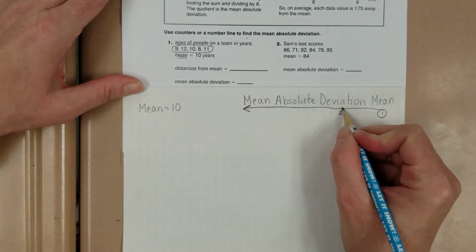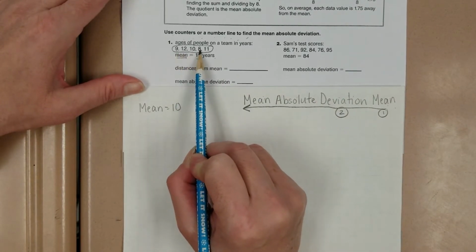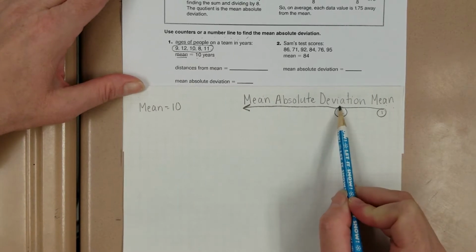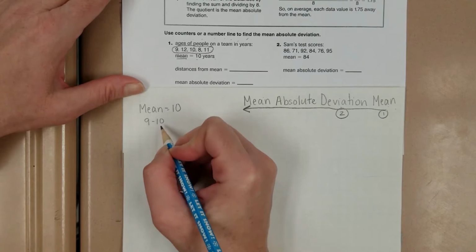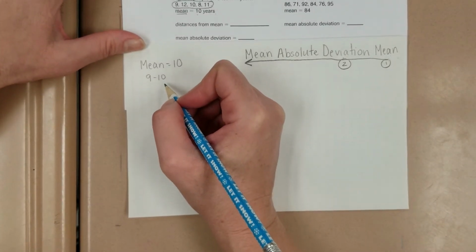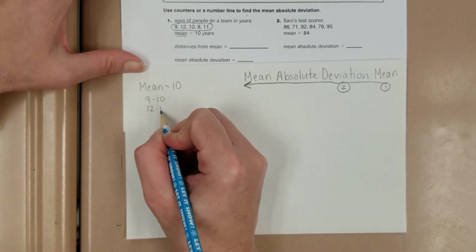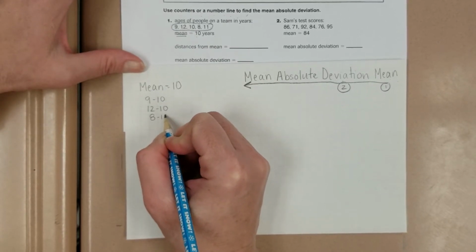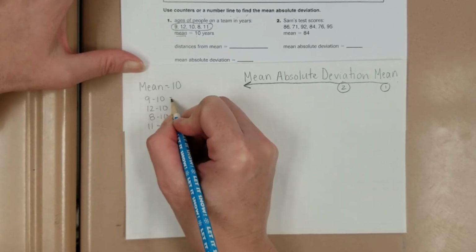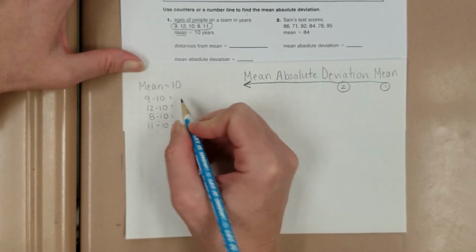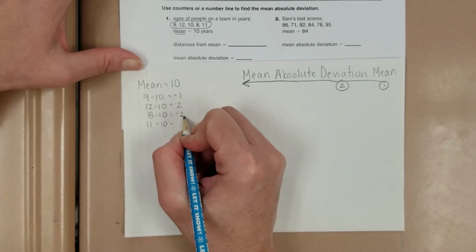Step 2, we need to figure out how far away each of these data points deviates from the mean. So we're going to do 9 take away 10, 12 take away 10, 8 take away 10, 11 take away 10. That's -1, 2, -2, and 1.